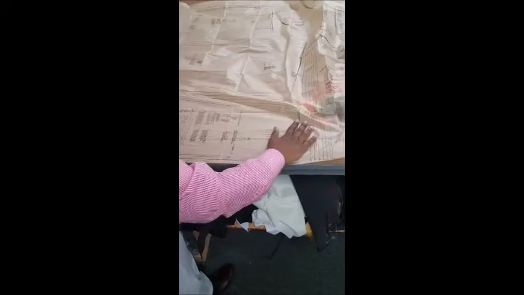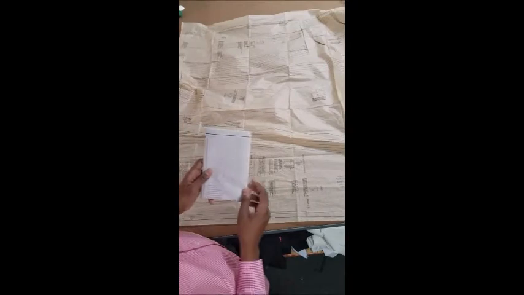So I'm going to spread this out. And in this case, with your pattern, everything's on one sheet. Because some patterns have 4 and 5 sheets, 50 and 60 pieces to them, and you don't want to tackle that as your first project. But keep in mind, we're going to go back to our pattern, and we want skirt A.